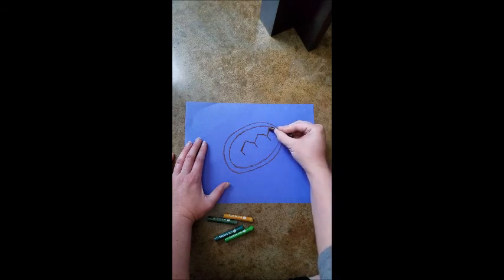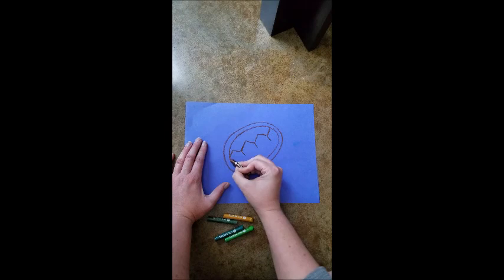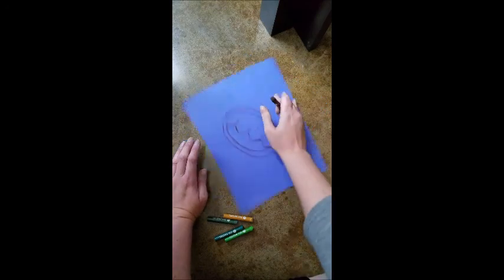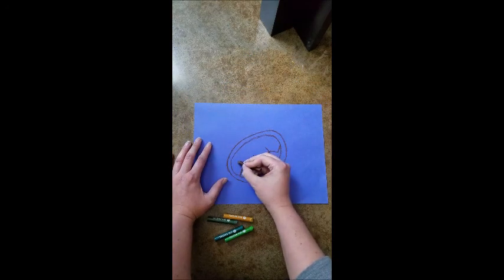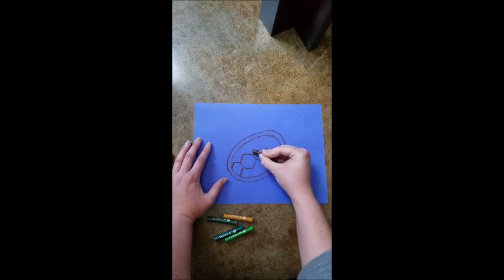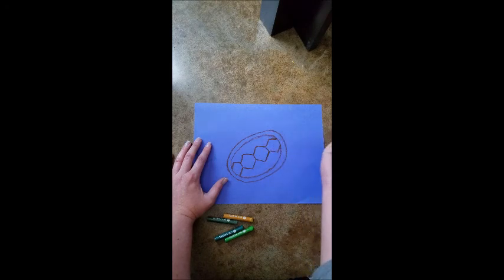Then I'm just going to pretend like that line's going off here. And I'm going to make another house top over here. It's like this is the end of the line. Then I'm going to flip my page over and I'm going to do the same with the other side. So house top, house top, house top, house top. So it's almost like we're making a soccer ball shape in here.